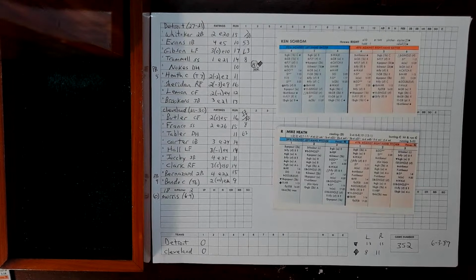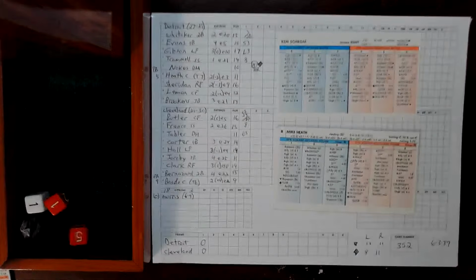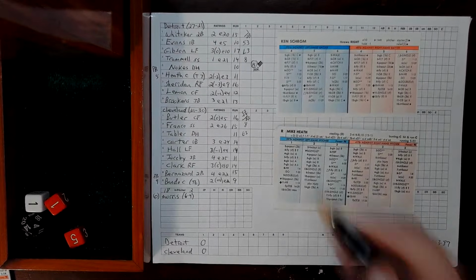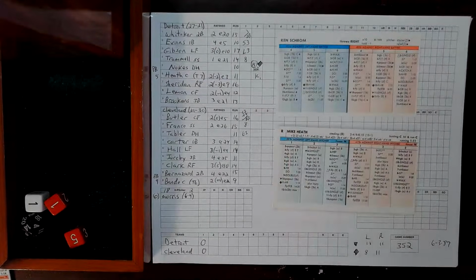And now that'll bring up Mike Heath. Heath hitting .289, 3 homers, 15 driven in. He hit .281 real world. 1-6, and that's a strikeout. So Schramm gets a little bit of revenge there with the first strikeout of the game.